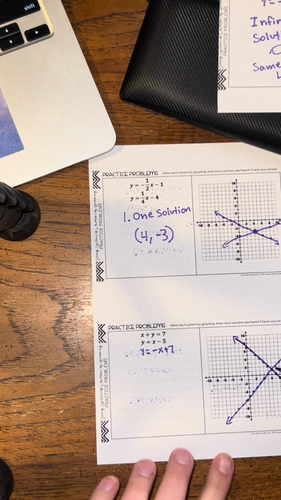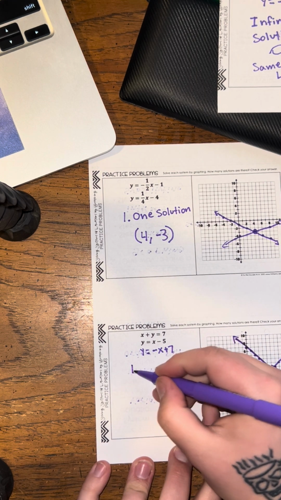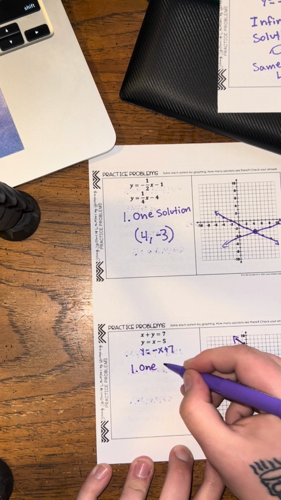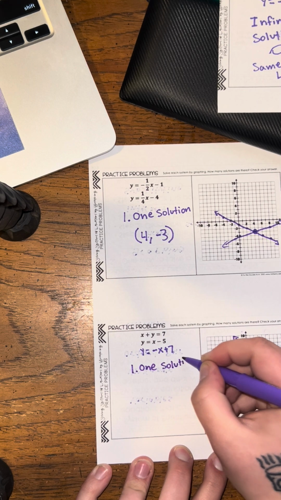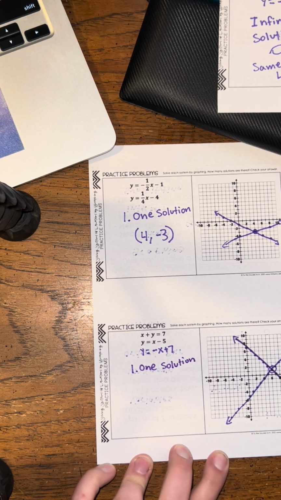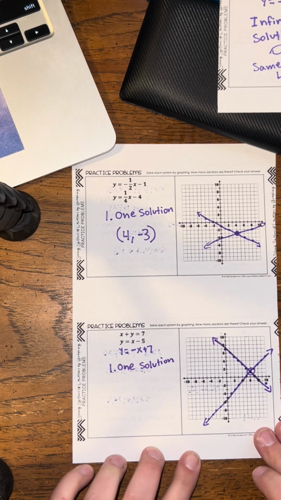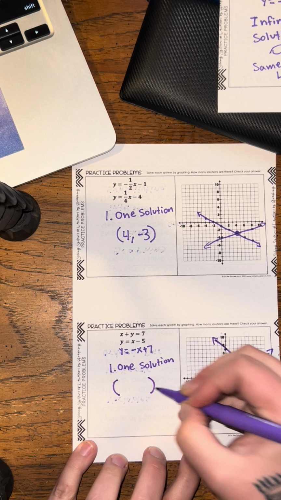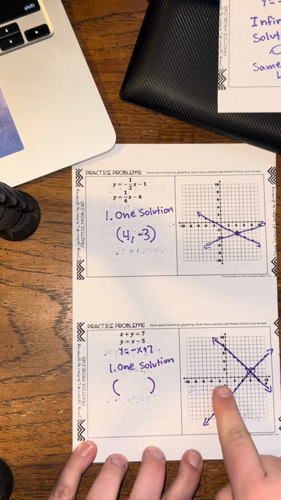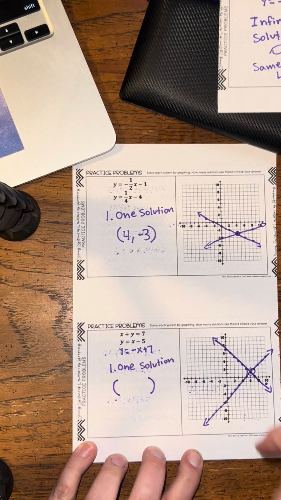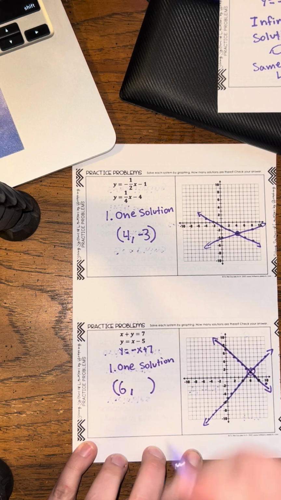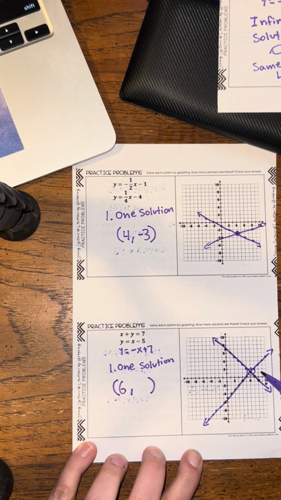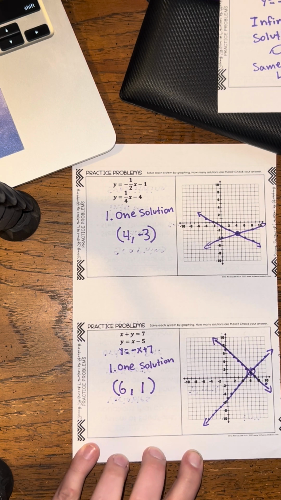So again, my solution is where they cross. So I'm going to have one solution. And then I'm going to look at what point I have here, and I'm going to draw it as an ordered pair. So I went all the way over to this 6 right here. So my first one is going to be a 6. And then I'm going to see how far up I went, and I only went up 1. So my ordered pair is 6, 1, and that is the answer.